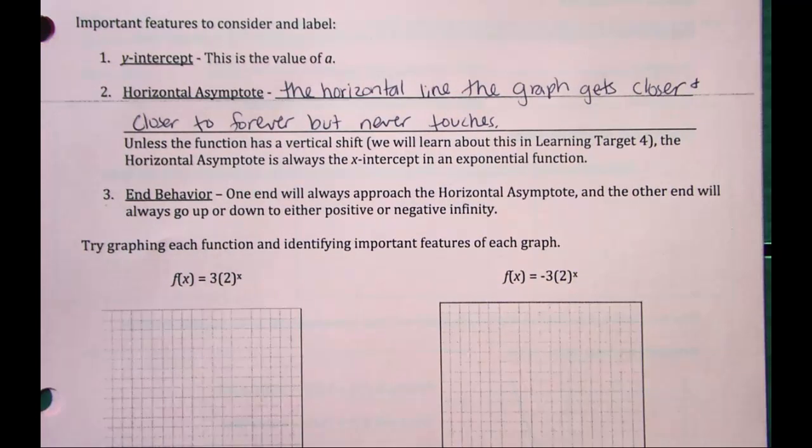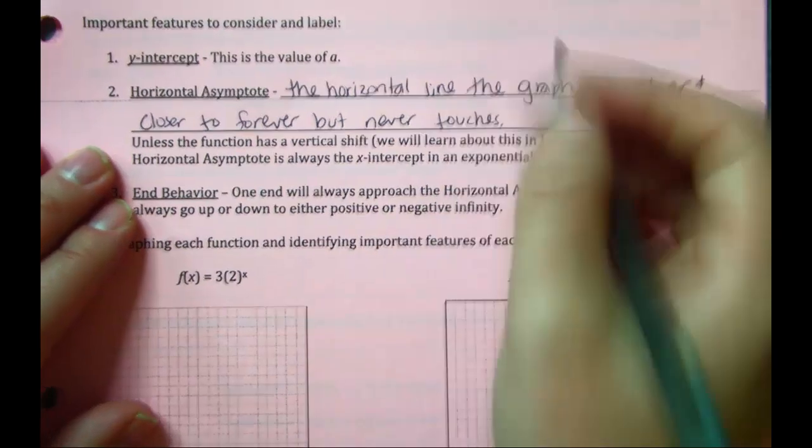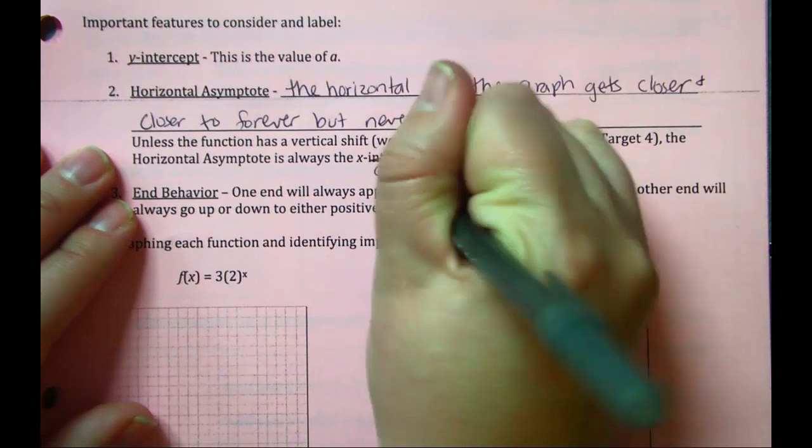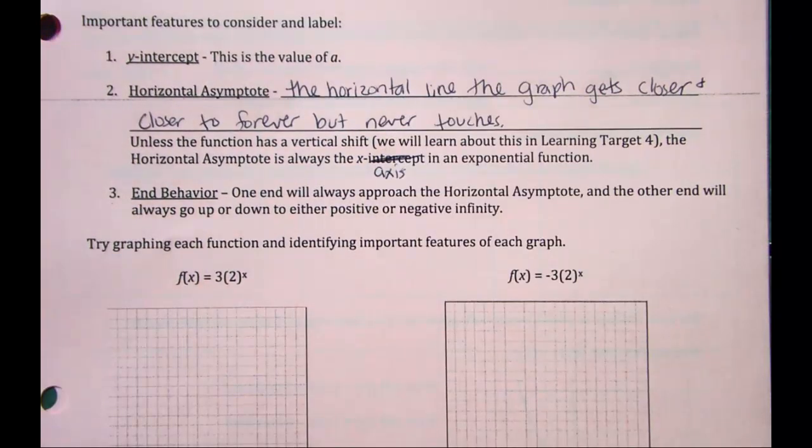Unless the function has a vertical shift, which we're going to talk about in Learning Target 4, the horizontal asymptote is always the x-axis in an exponential function. And then the end behavior, remember, end behavior is just what the ends are doing, how the ends are behaving, where they're going. In an exponential function, one end will always approach the horizontal asymptote, and the other end will always go up or down to either positive or negative infinity. I'm just noticing up here that the horizontal asymptote is always the x-axis, not the x-intercept. There is no x-intercept because it never touches it because it's an asymptote.